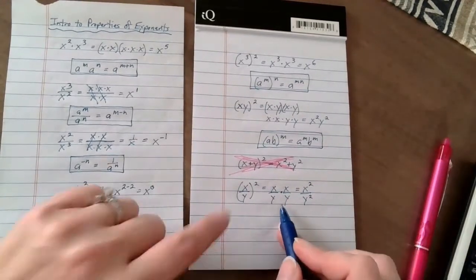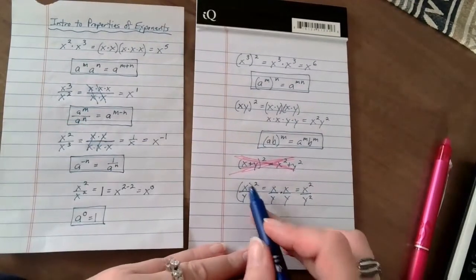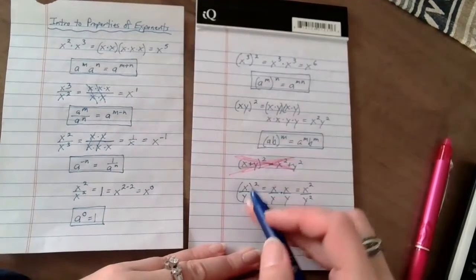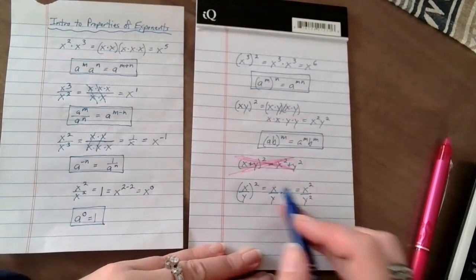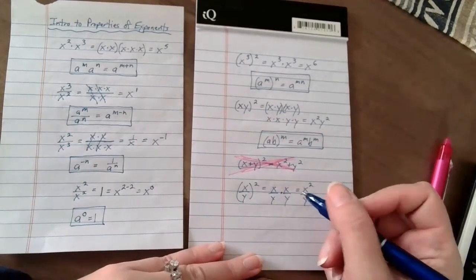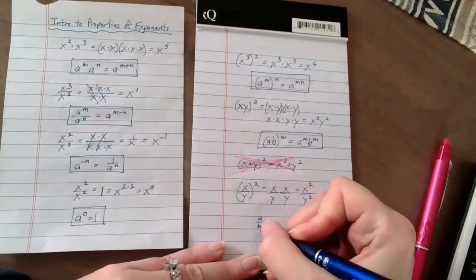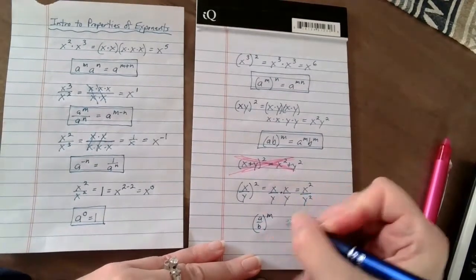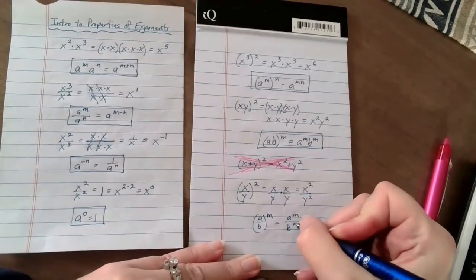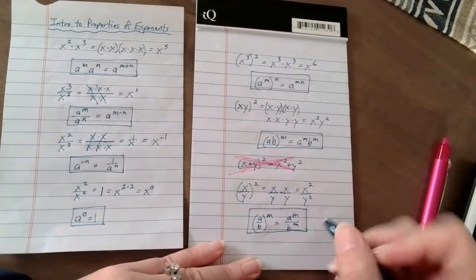So what's happening? This is an awful lot like our last one, which makes sense because division is just the flip side of a coin for multiplication. Multiplication and division have a lot in common. And so the exponent again applies to both pieces of this. So for a property, I'm going to do (a over b) to the m, which is going to be a to the m over b to the m. And again, that is going to be our last property for our list today.